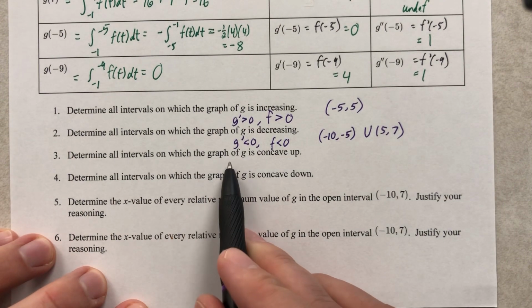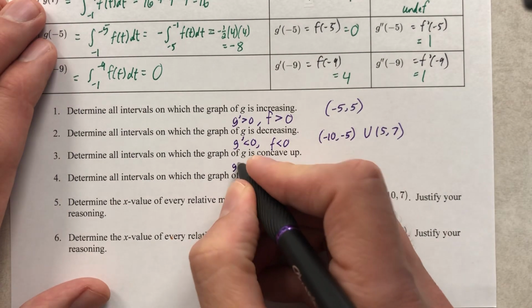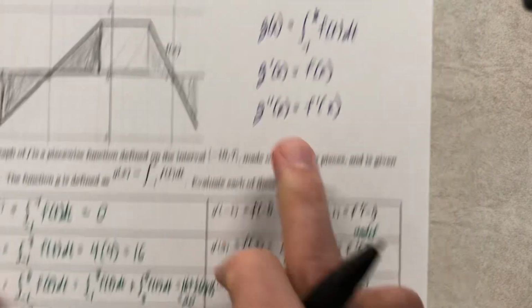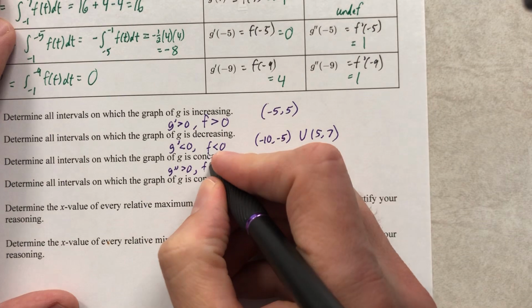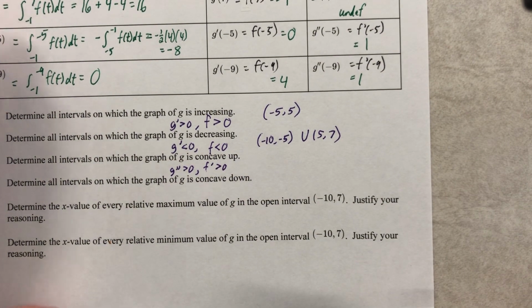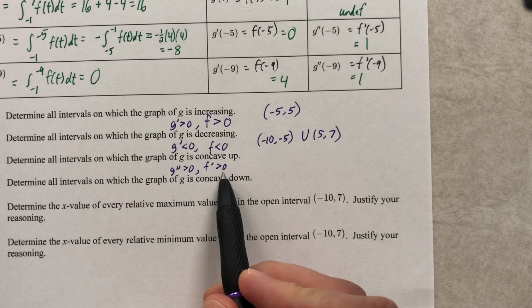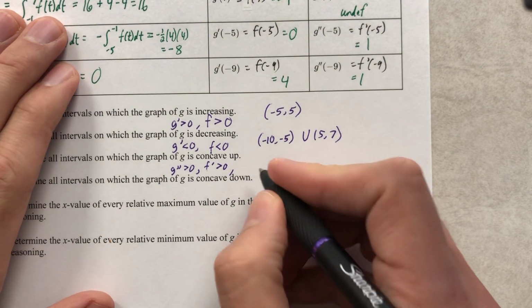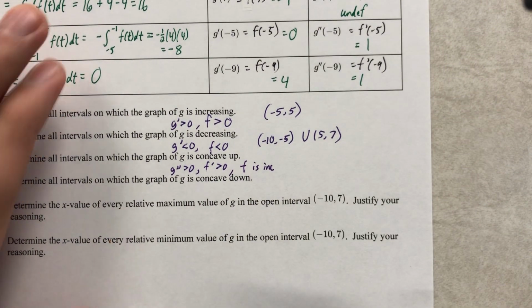Determine all intervals in which the graph of g is concave up. Okay, concave up. If a graph is concave up, its second derivative is positive. So the first derivative of g prime is positive. Okay, well, let's translate that one more time. If a derivative is positive, then that means the graph is increasing. So one more translation: f is increasing. That's what I'm looking for.